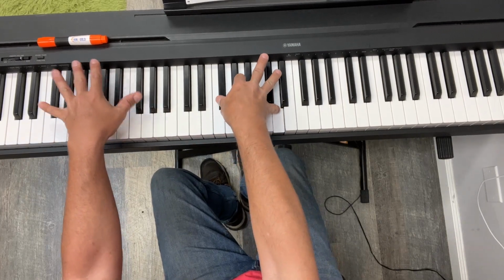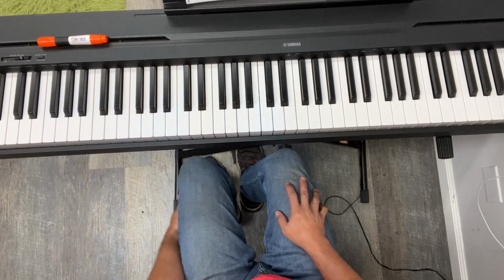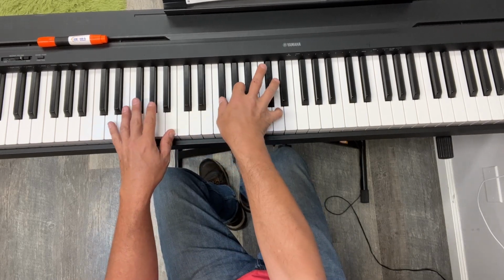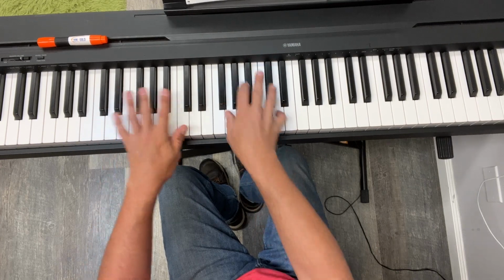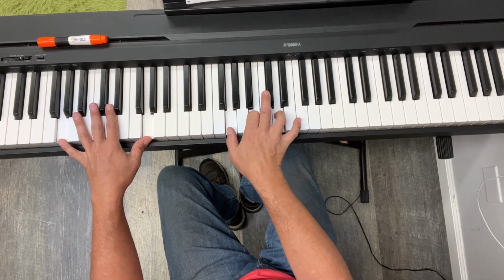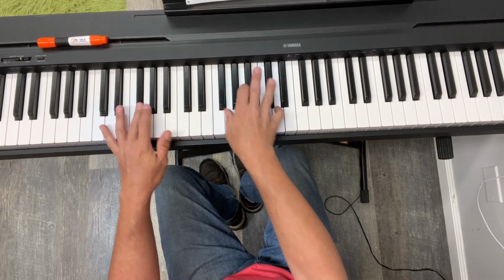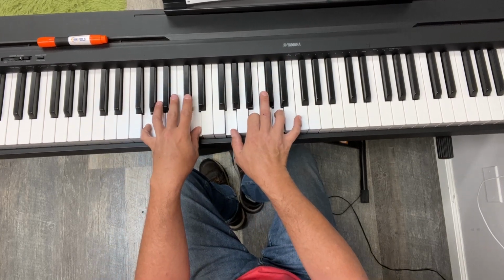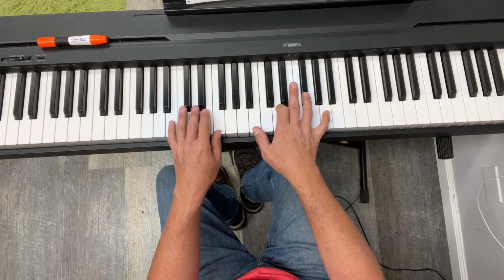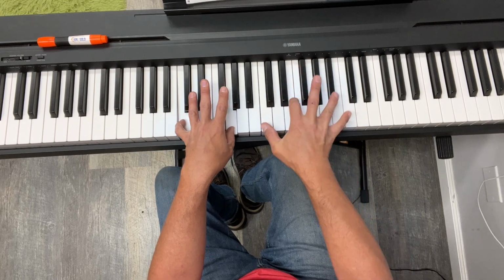F sharp diminished. G major. You're just playing a minor 6, diminished 7th, major 1. But we're not calling it a 6 to a 7, then to a 1. We're actually calling it a minor 1, diminished 2, major 3rd, minor 4, minor 5, major 6 with a dominant 7.